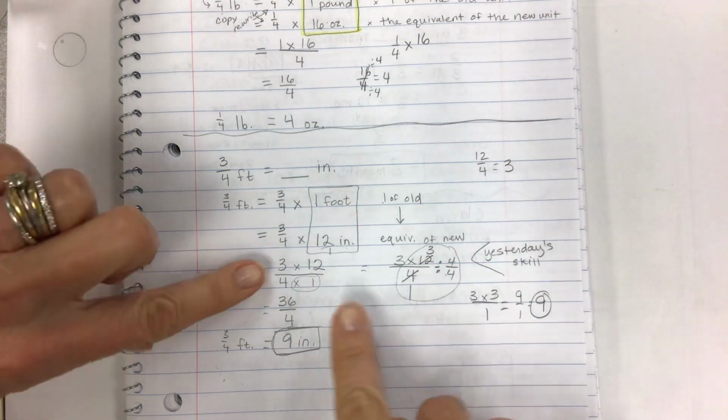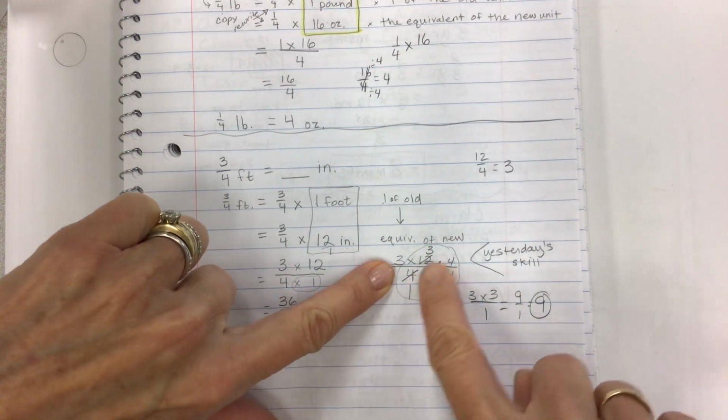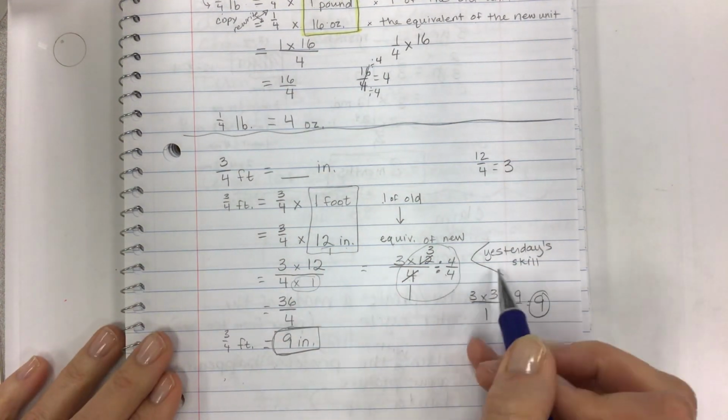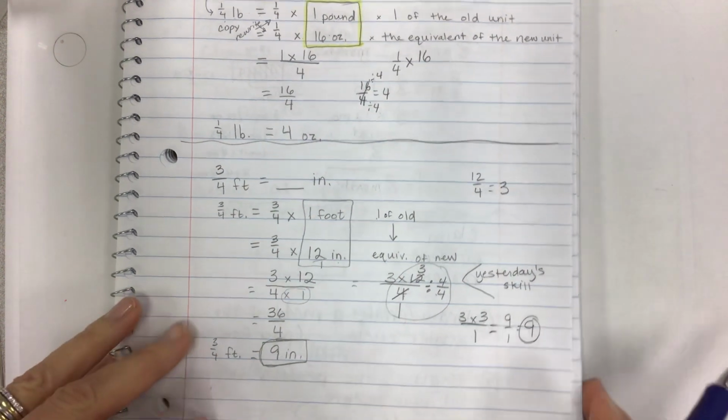You can solve it a couple different ways. This is 36 over 4. This one is cross-canceled. 3 times 3 is 9. So this is the previous lesson skill, and you can do it either way. You're going to end up with 9 either way.